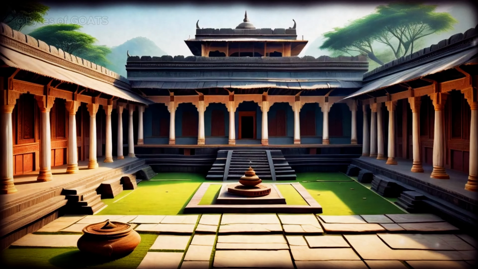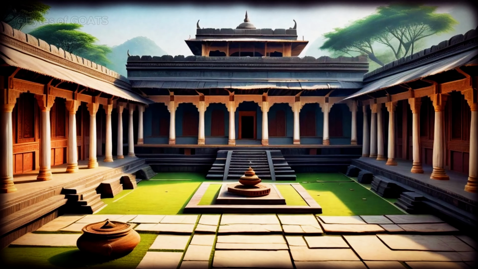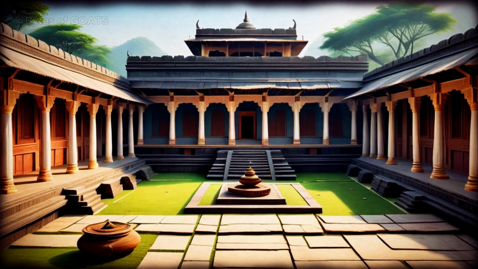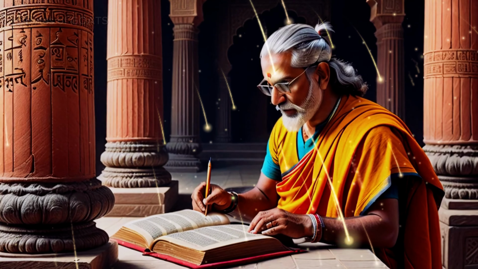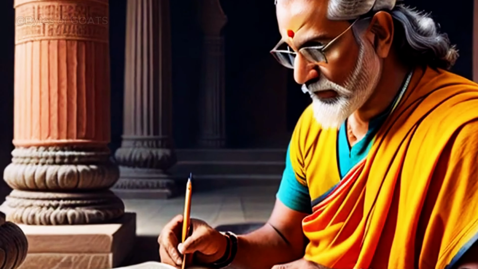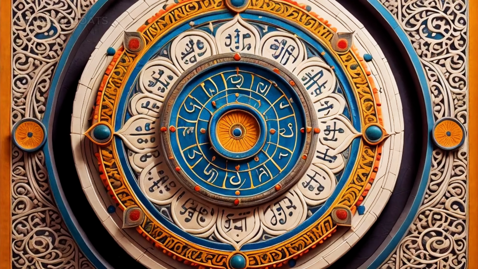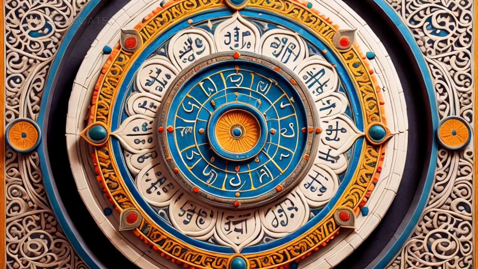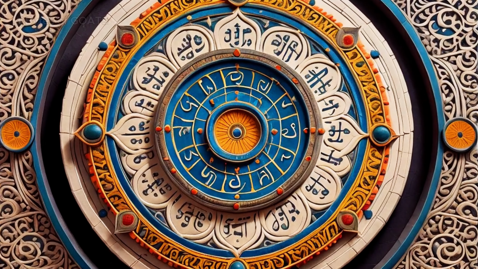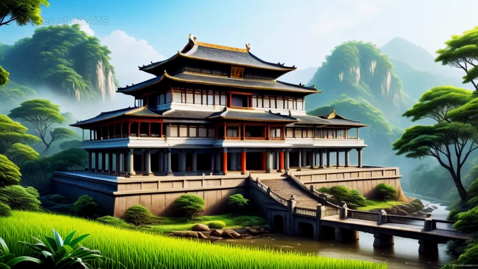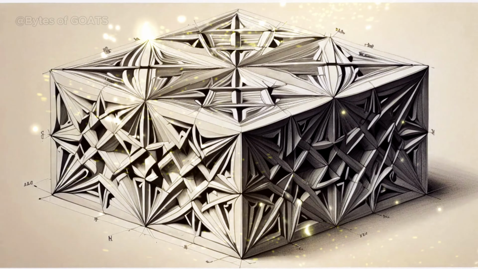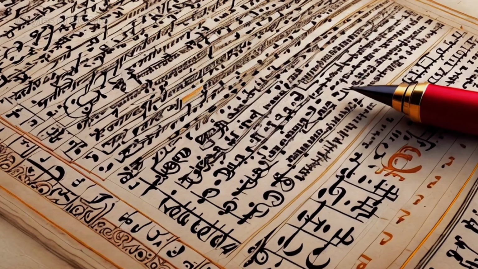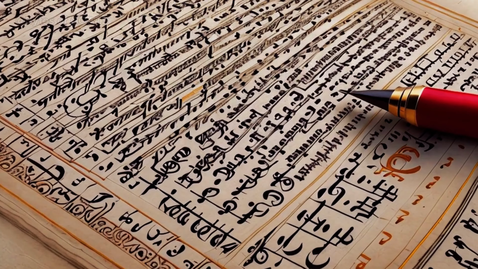Baudhayana's legacy is preserved in the rich tradition of Indian scholars and mathematicians that followed. His Sulbasutras have been an invaluable resource for historians and mathematicians alike, offering a window into the advanced state of ancient Indian mathematical thought. His name might not be as universally known as Pythagoras or Euclid, but the principles and ideas he introduced have left an indelible mark on the course of mathematics.